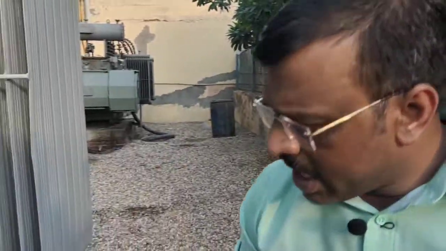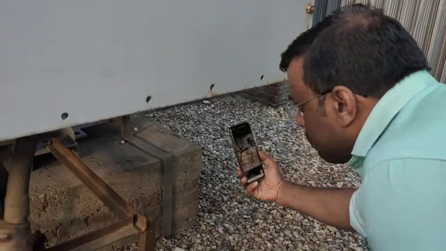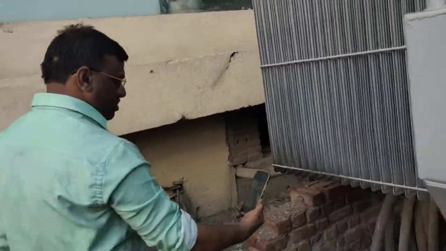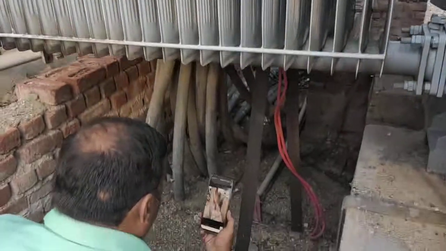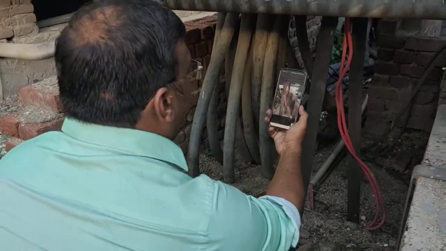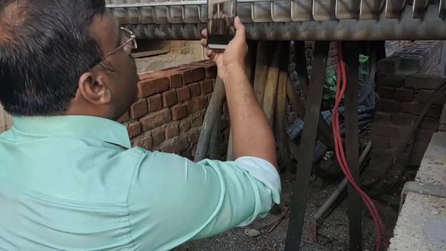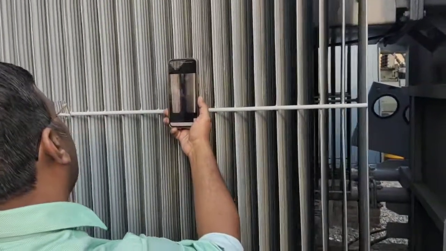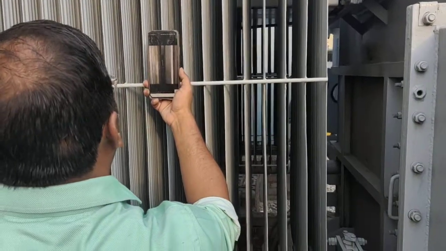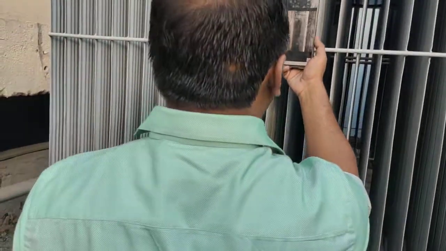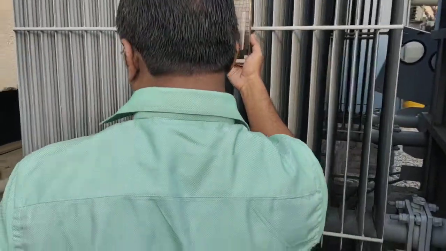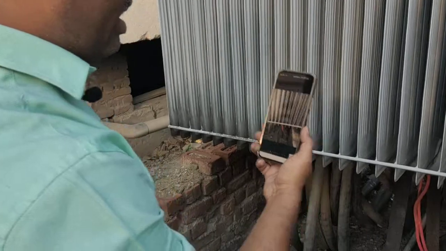So this is your body earthing, and this is your neutral earthing, which is directly connected to the bushing. If you see inside, the bushing is already inside, so it is directly connected with the LT side. So the neutral has been connected to the LT side. Is it clear?